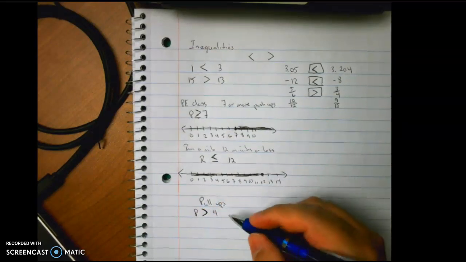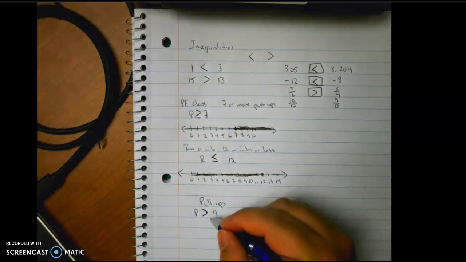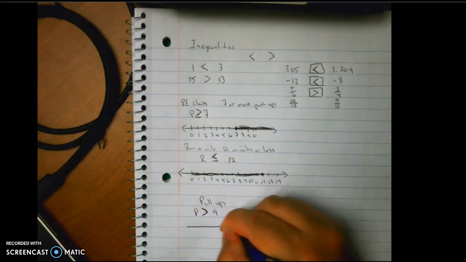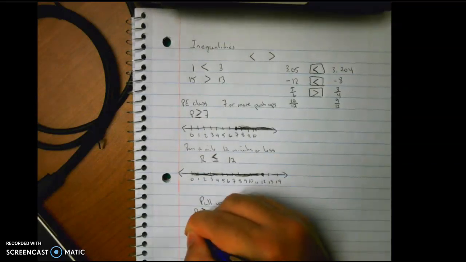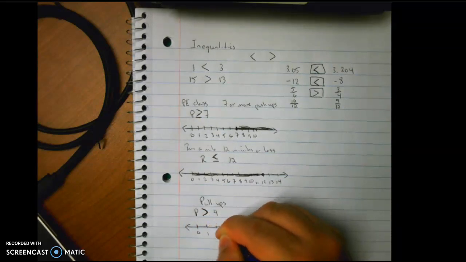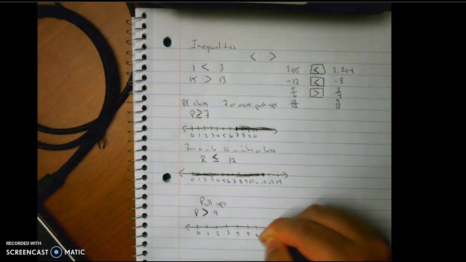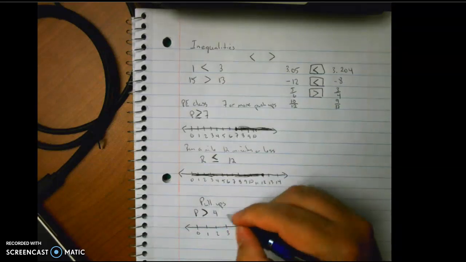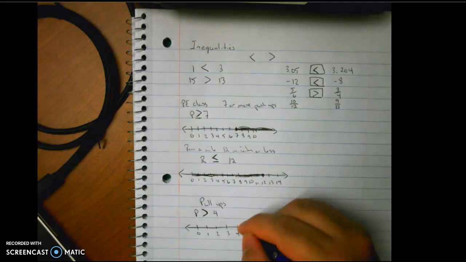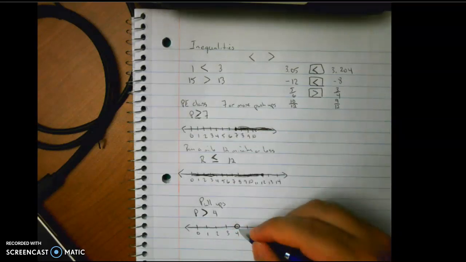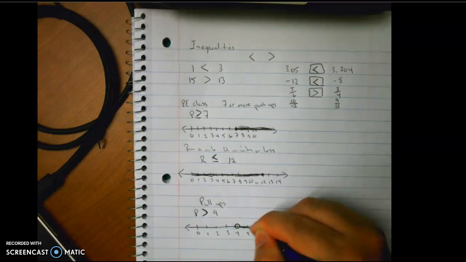So everybody could do 5, 6, 7, or what have you. This is not saying anybody did 4. This is saying everybody did more than 4 pull-ups. So now, because it's greater than 4, we use an open circle, not a closed circle like the other two, and we shade greater than 4 pull-ups.